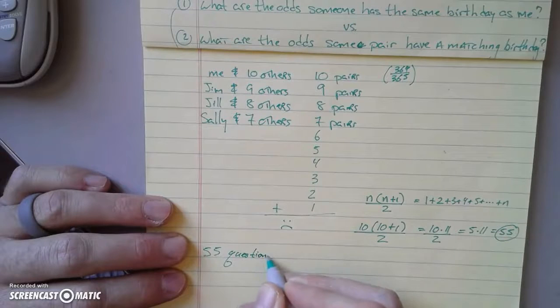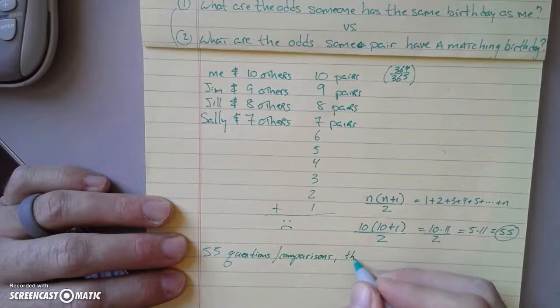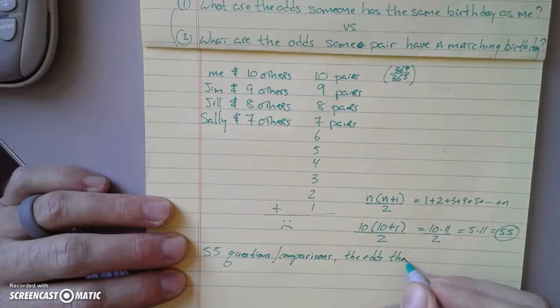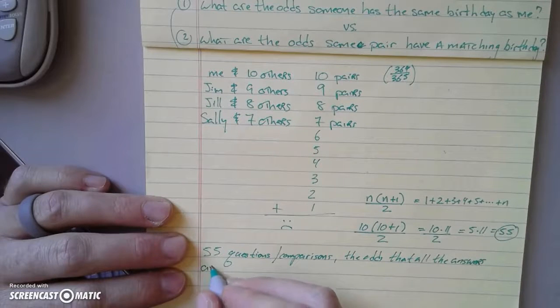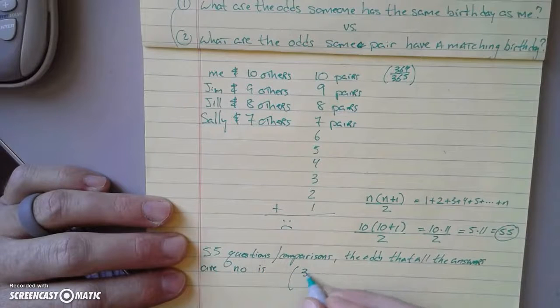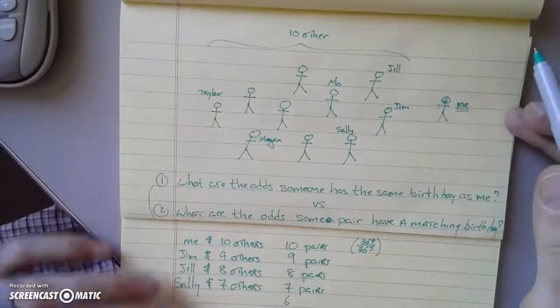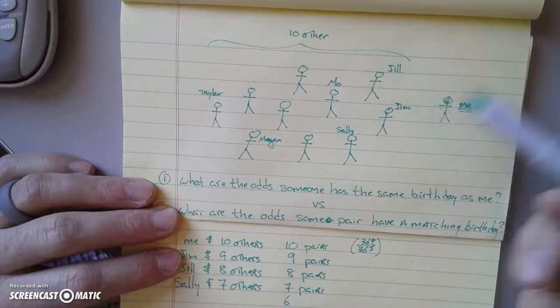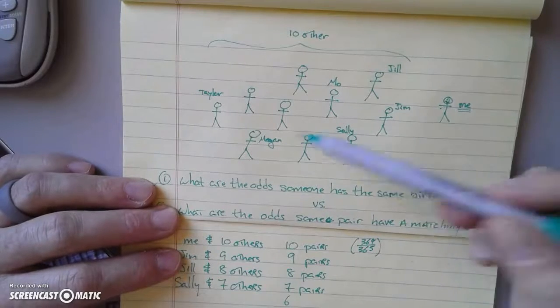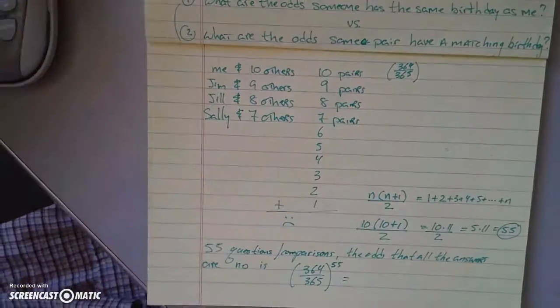The odds that all the answers are no is 364 over 365 to the 55th power. This is the probability that every single pair that compared birthdays resulted in a negative. Nobody had my birthday, nobody had Jim's birthday, nobody had Jill's birthday, nobody had Sally's birthday, nobody had Mo's birthday, nobody had Megan's birthday, nobody had Taylor's birthday. No match. Out of 55 questions, there were no matches.